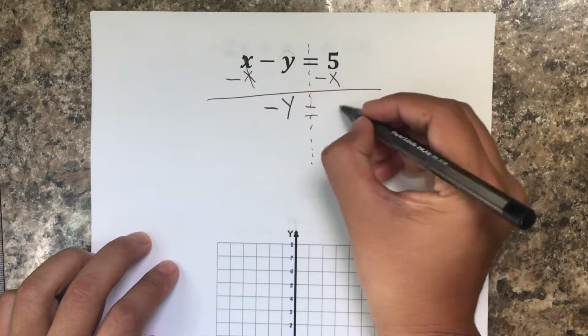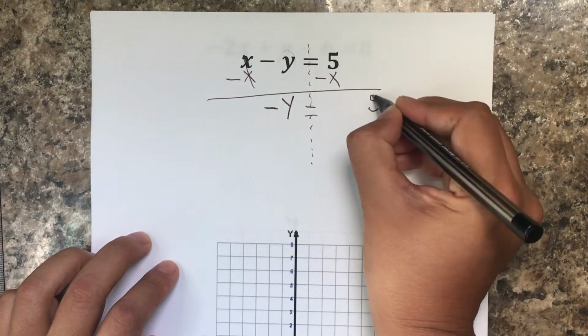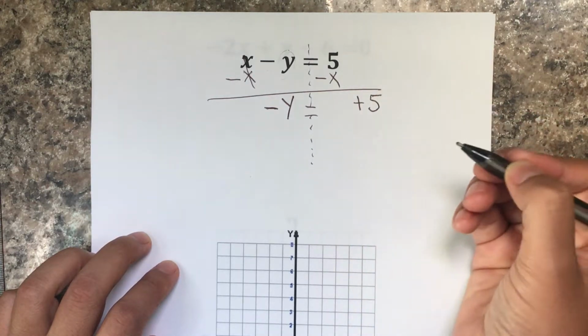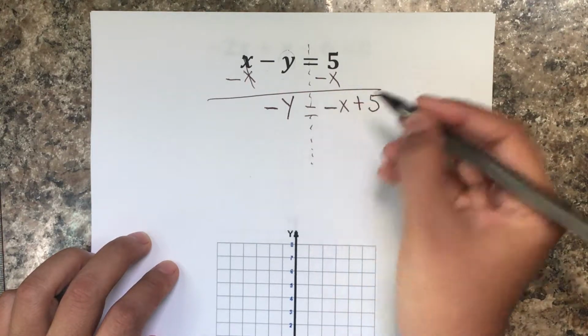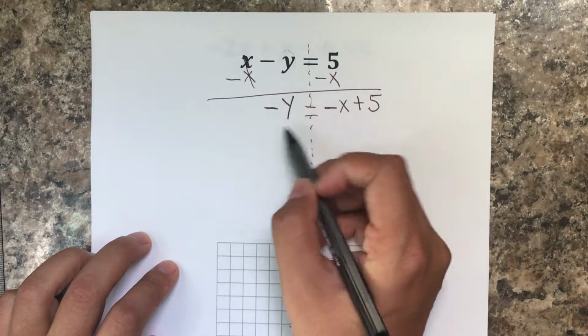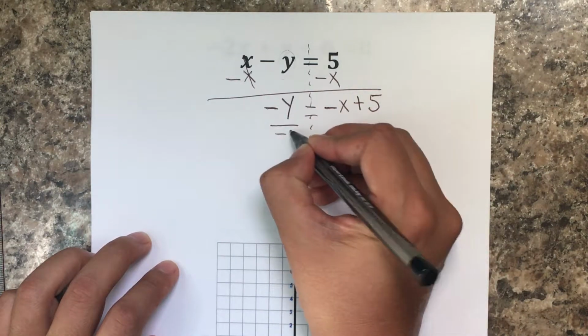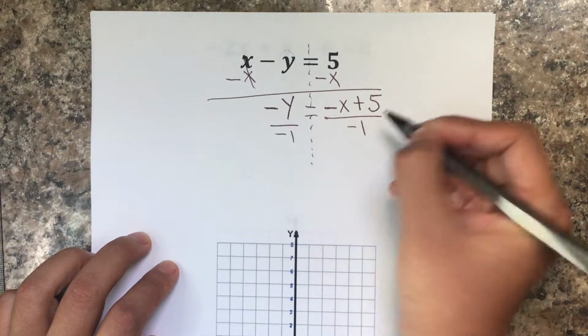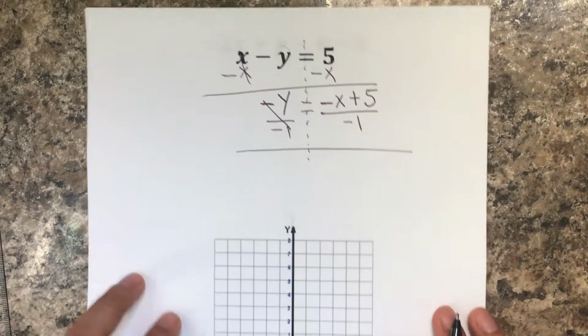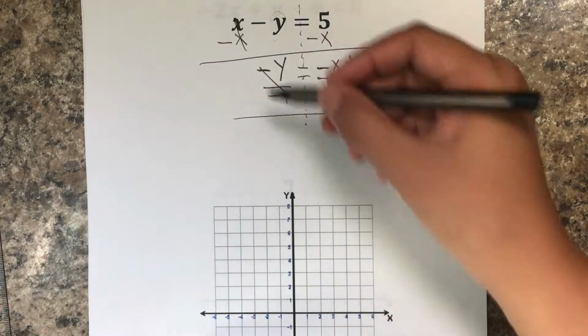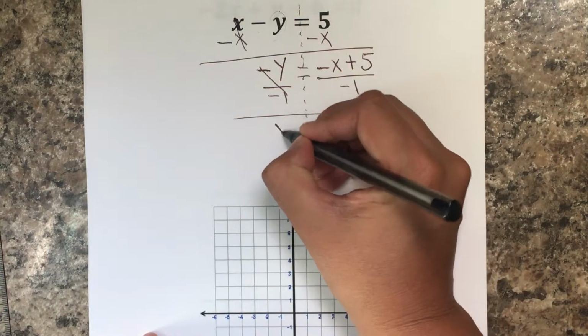5, it's a constant, so it's by itself, and it's positive. And the negative x, you just bring it down. We can never leave a negative variable, so we're going to divide by negative on both sides. Okay, and look here. Negative divided by negative becomes positive y.